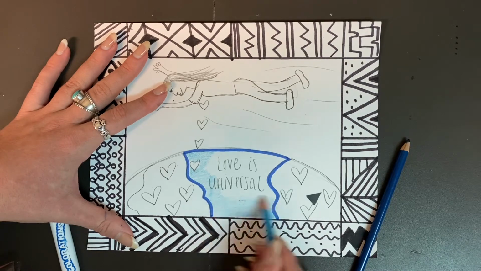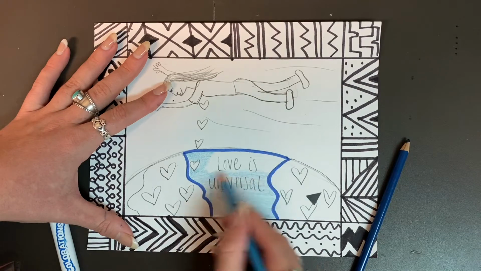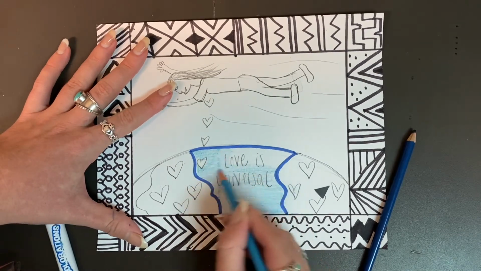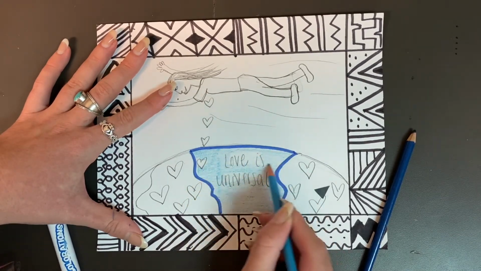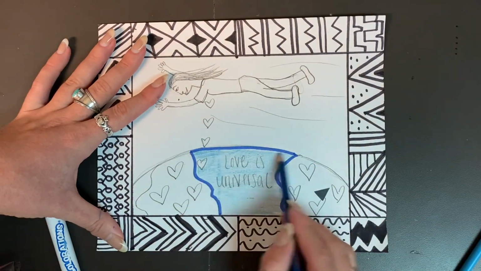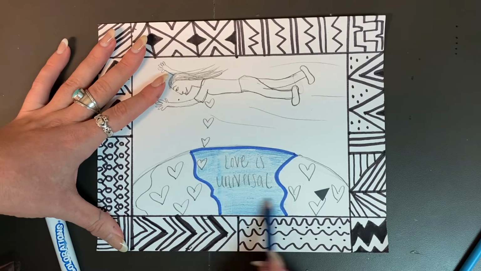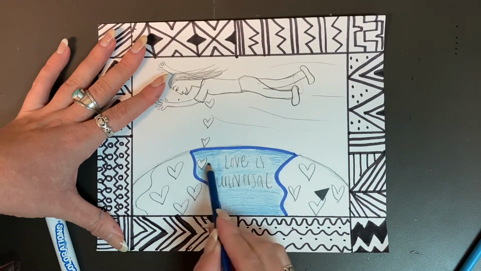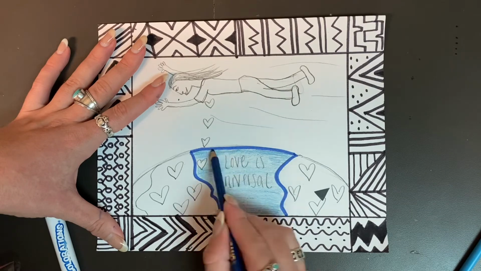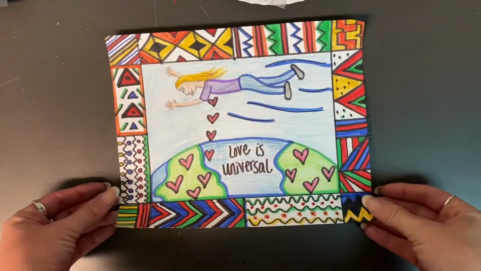While you're coloring, use your best effort. This is a long project. It takes a lot of work. So show that you are using your very best coloring skills to make this artwork look as beautiful as I know you can make it. Also try layering colors. So I'm layering a darker colored pencil on top. That's going to create some values, and that will just make it look more interesting.